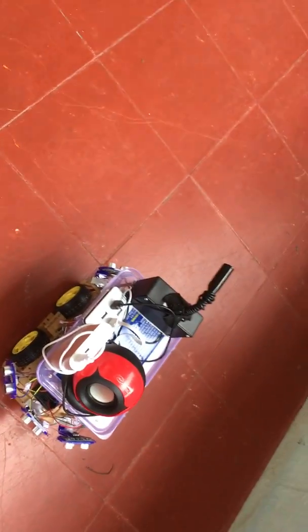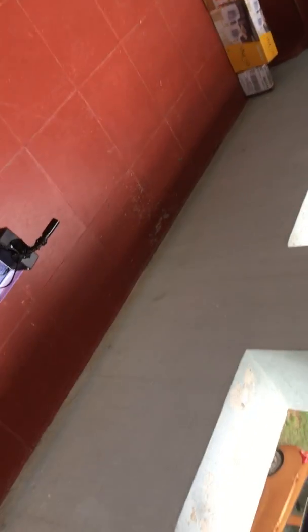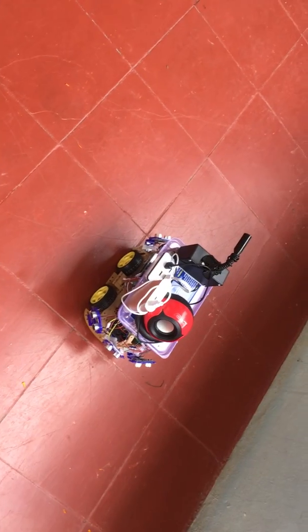It has 6 sensors, front 3 sensors and back 3 sensors. The front 3 sensors are the center, right and left, and the back 3 sensors are left, center and right. This actually finds obstacles and moves in another direction.